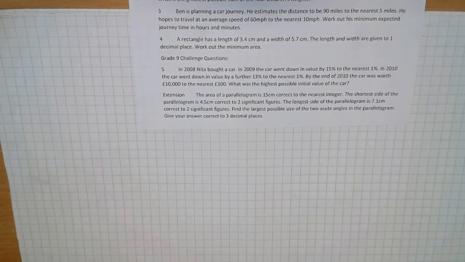Question 3. Ben is planning a car journey. He estimates the distance to be 90 miles. And here's the key thing: to the nearest 5 miles. Okay? To the nearest 5 miles. He hopes to travel at an average speed of 60 miles per hour to the nearest 10 miles per hour. Work out his minimum expected journey time in hours and minutes.